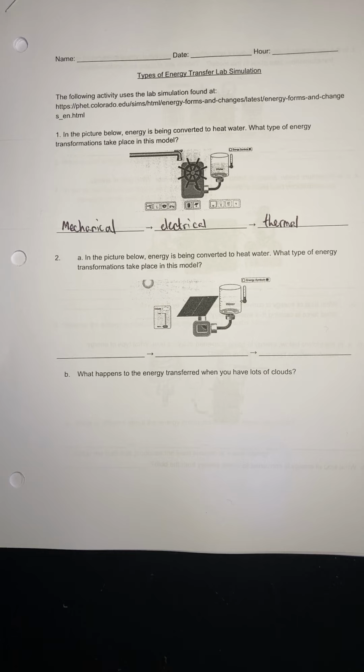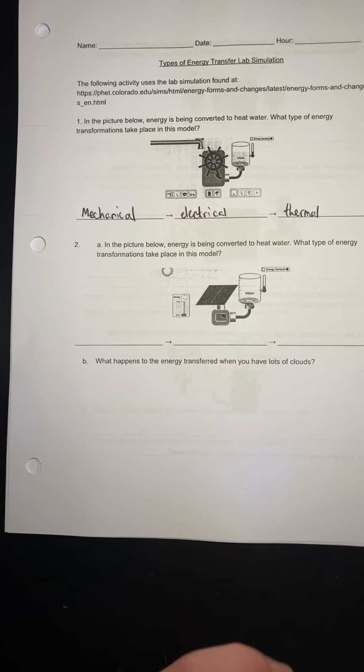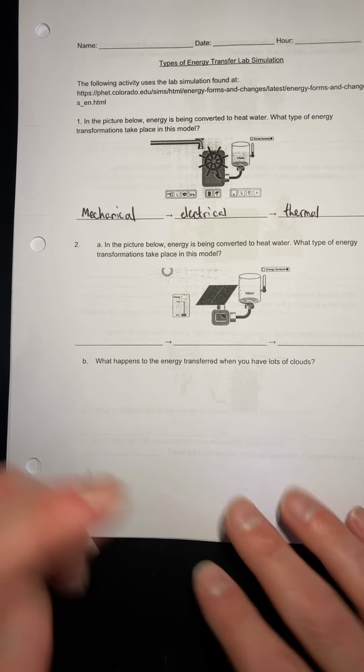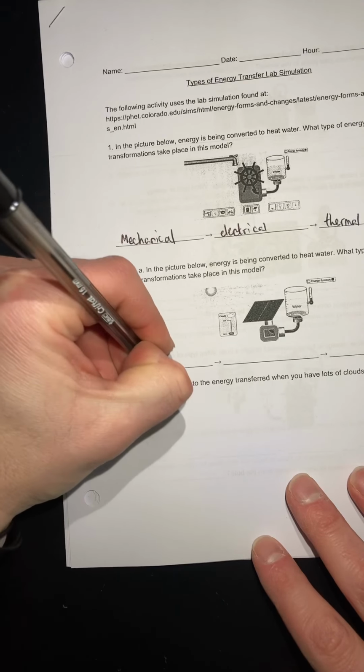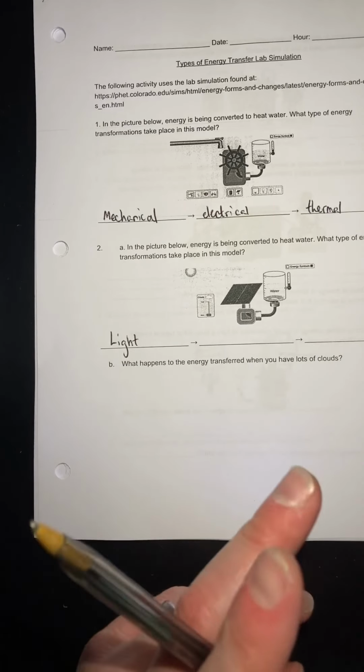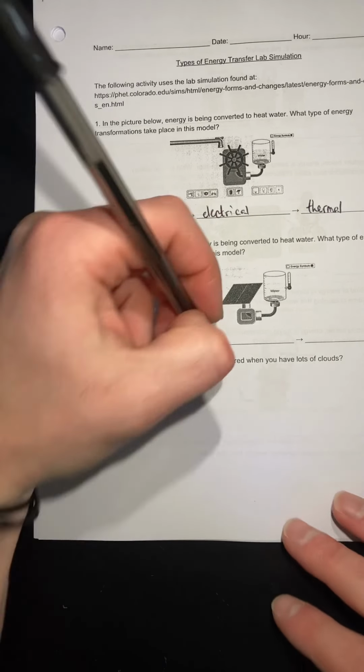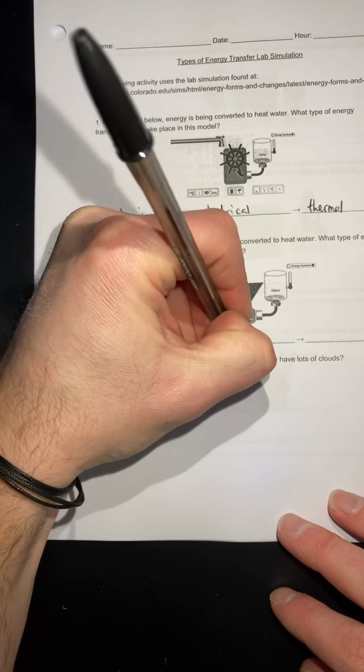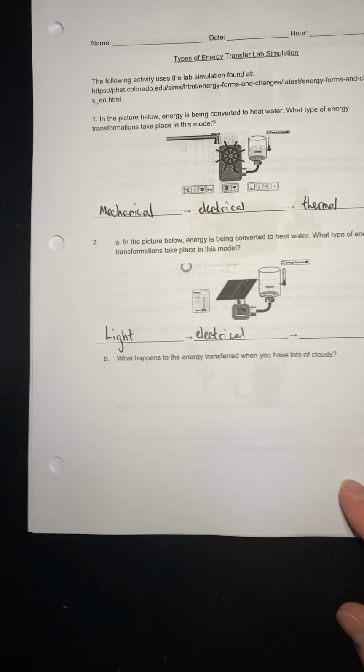All right, now the next one, we have the sun, and we have our solar panel, and we still have the water. So what kind of energy do we have to start out right here? We have light. And what is it being converted into? Electrical. And what is the electrical being converted into? Thermal.